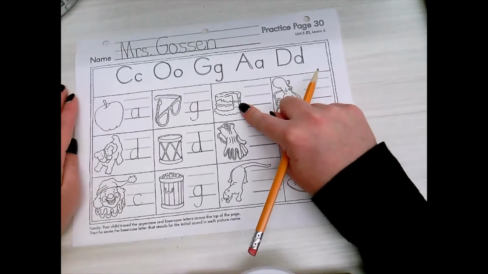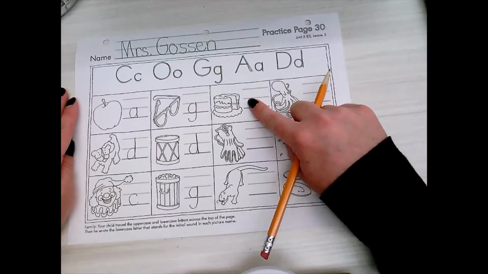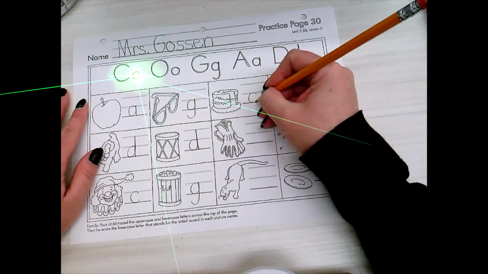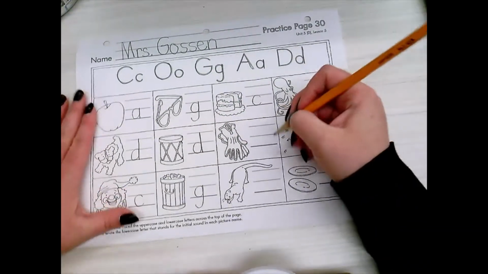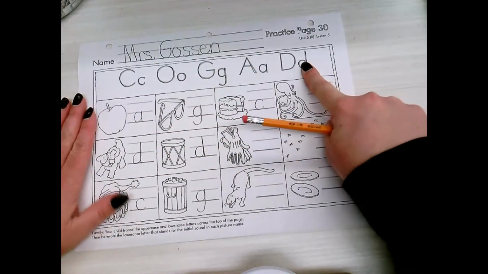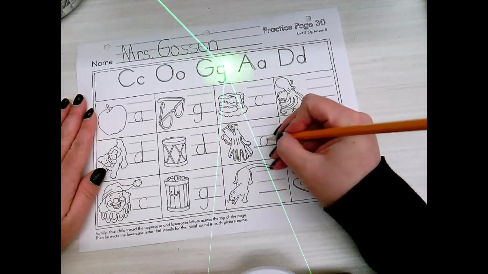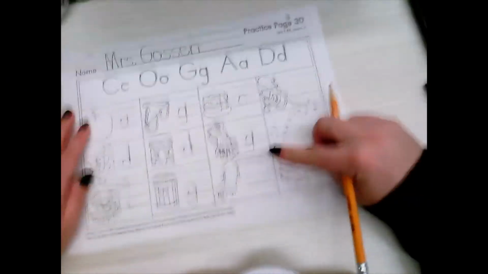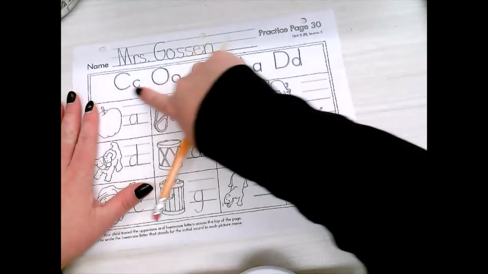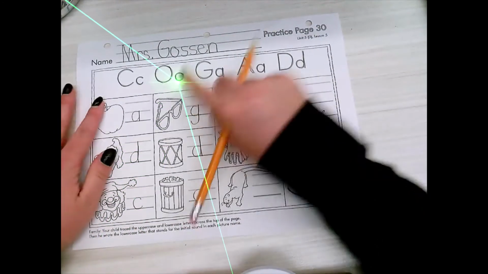Say cake. Point to the letter that you hear at the beginning of cake. You should be pointing to the letter C. Say gloves. Point to the letter you hear at the beginning of gloves. That's the letter G. Say otter. Point to the letter you hear at the beginning of otter. That's the letter O.